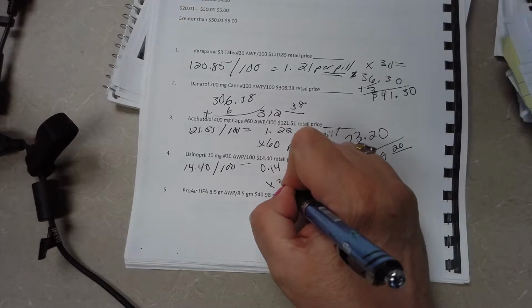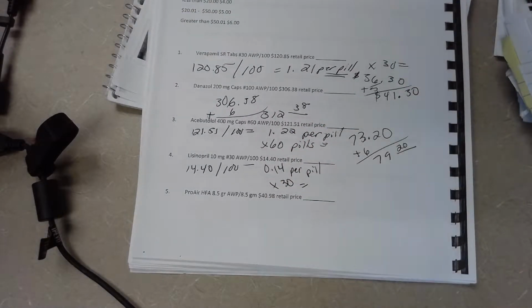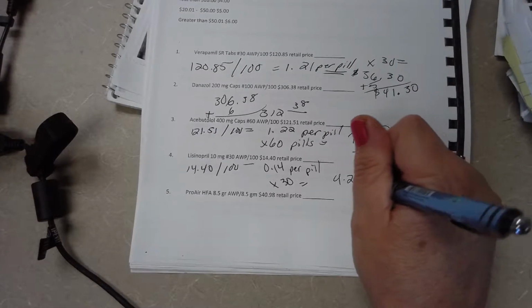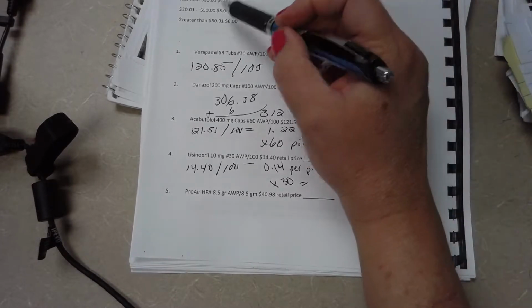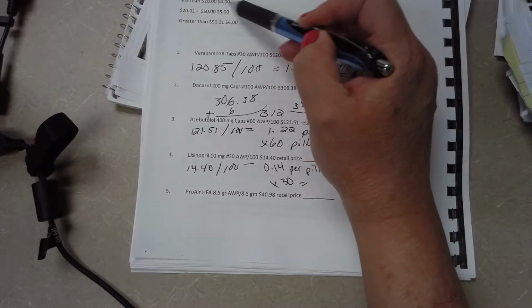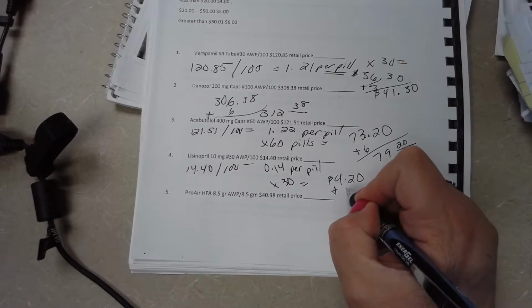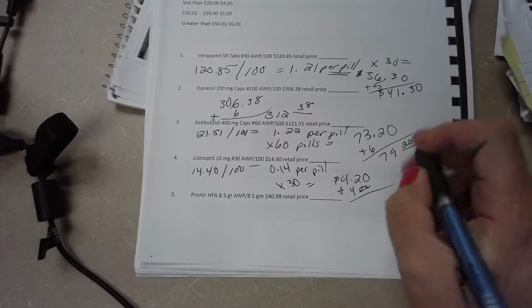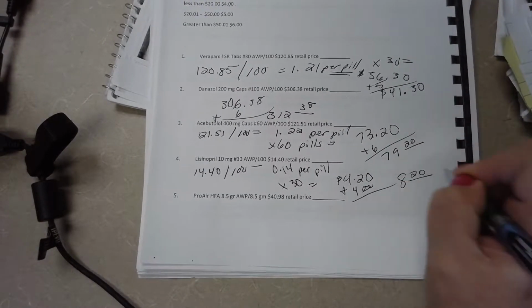And we need 30 of them. That is $4.20, and less than $20 is a $4 dispensing fee. So it's $8.20 total.